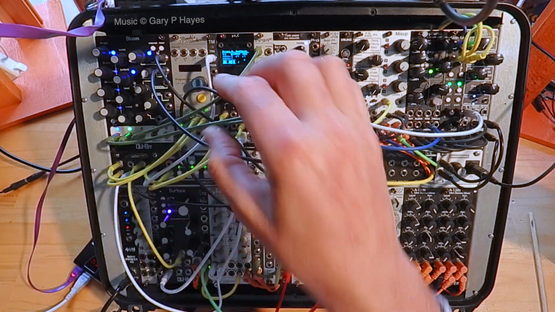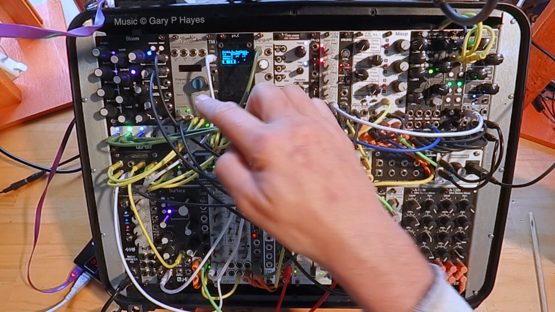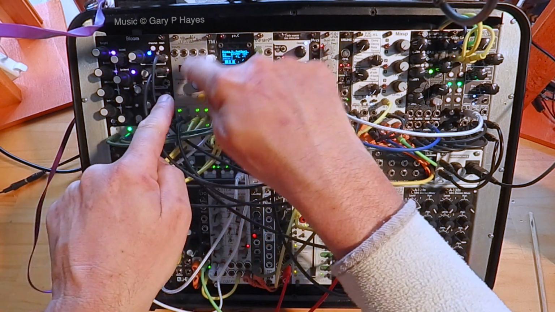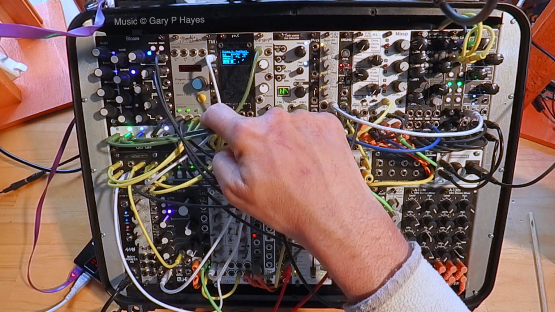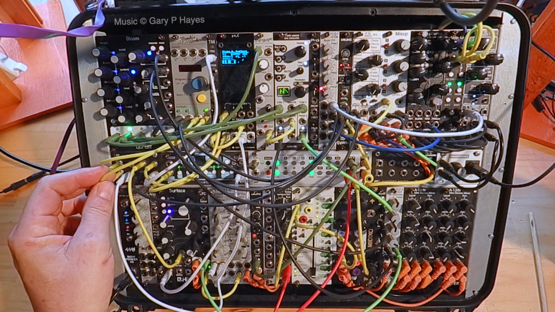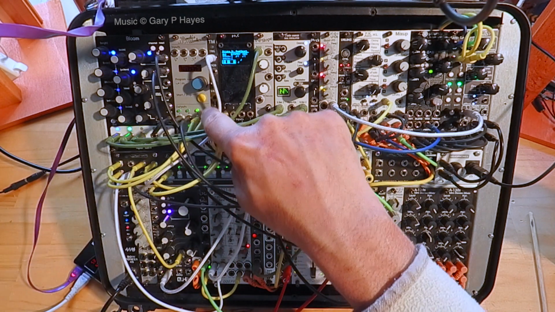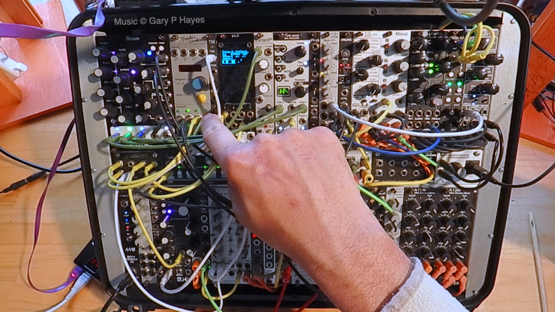PAMS. So PAMS has effectively got 8 clock outputs, a variety of different types of clocks that you can choose and set using these controls. So it's from, in this case, let's just get this right, yeah, number 4, which is actually on a random waveform.